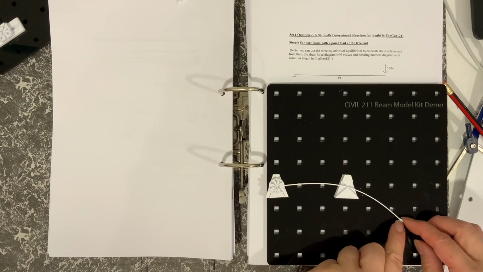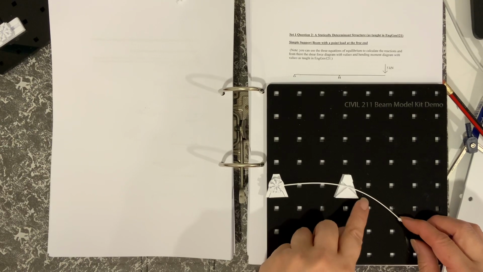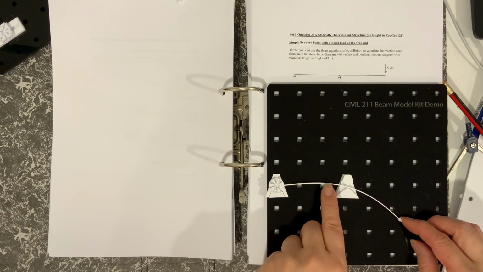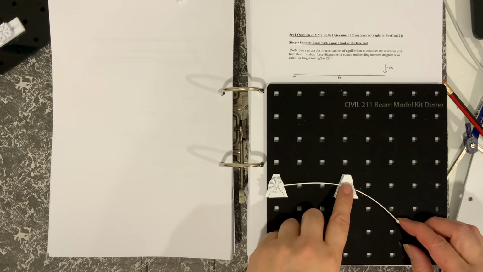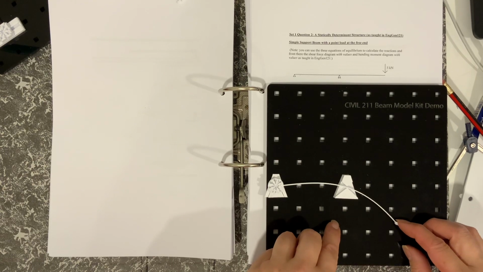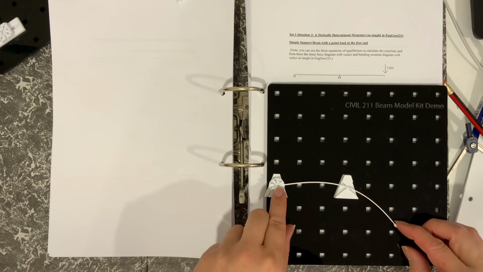Bending moment there is 0. Radius of curvature is infinity at that point, and curvature is 0. Here there's some curvature. You can see it curving round. So we can see there's curvature around here. So the radius of curvature would be maybe somewhere around there. And then back here at the pin, we can see that the bending moment is 0.